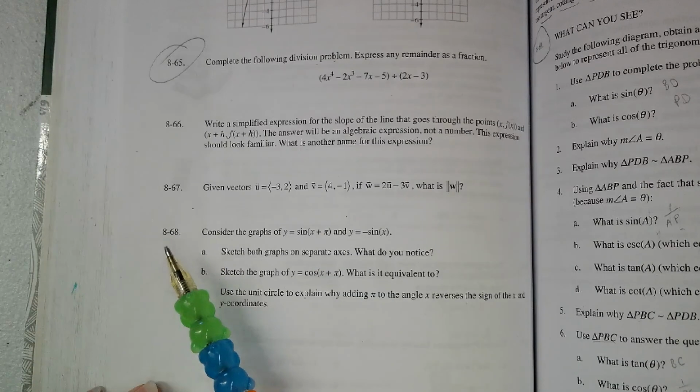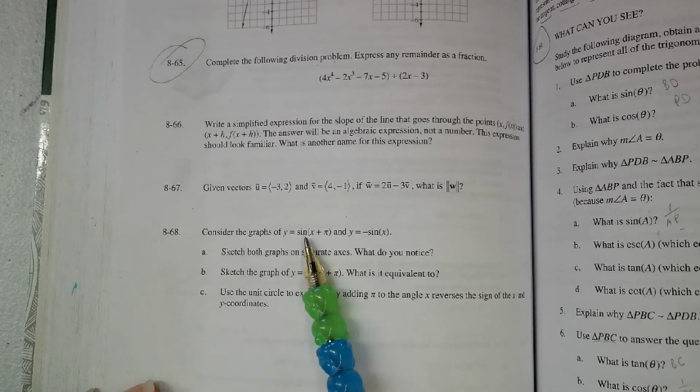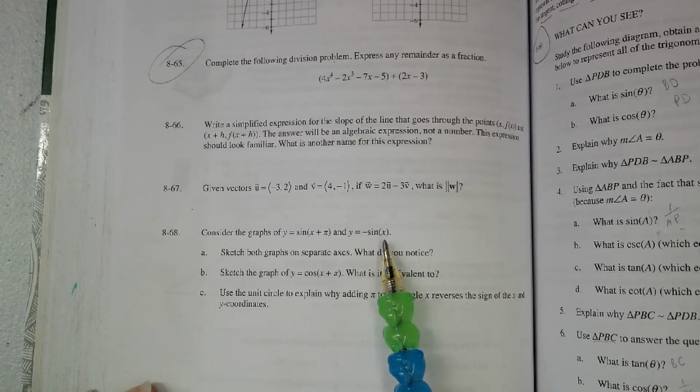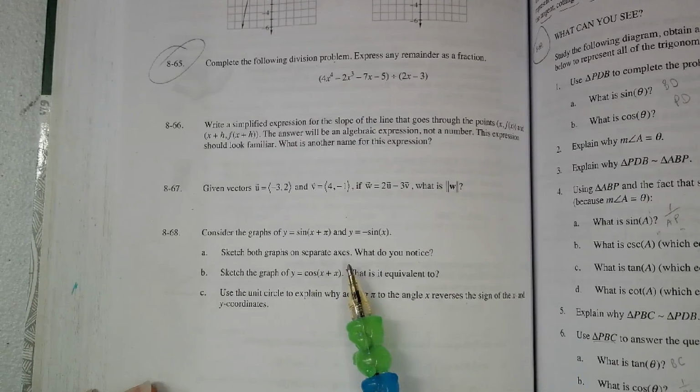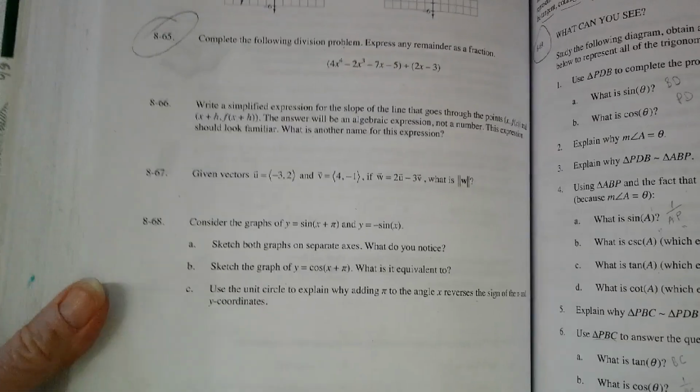Here's pre-calc. This is problem 8-68. It says consider the graphs of y equals cosine of (x plus pi) and y equals negative sine x. Sketch both graphs on separate axes, and what do you notice?